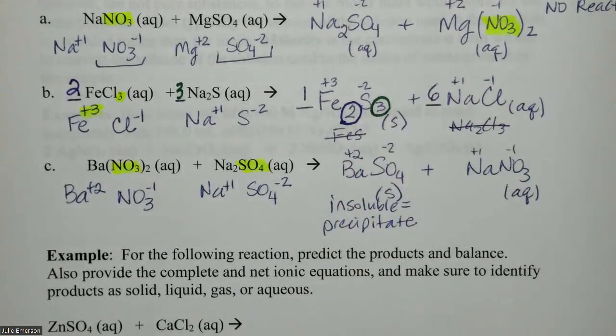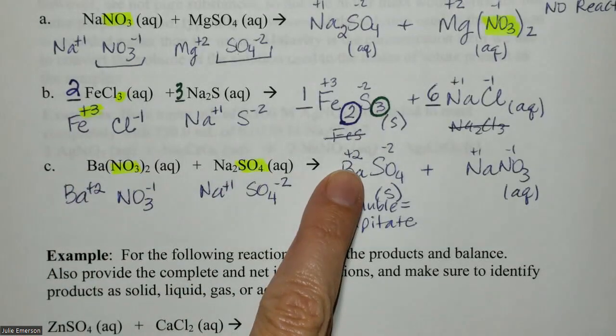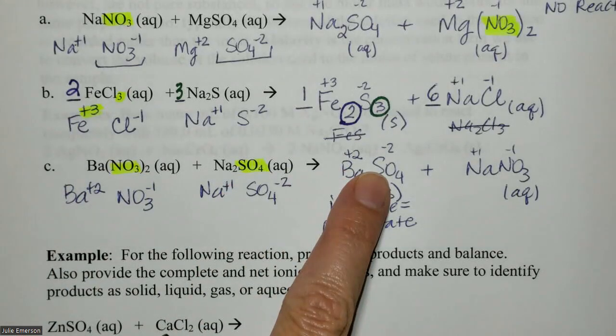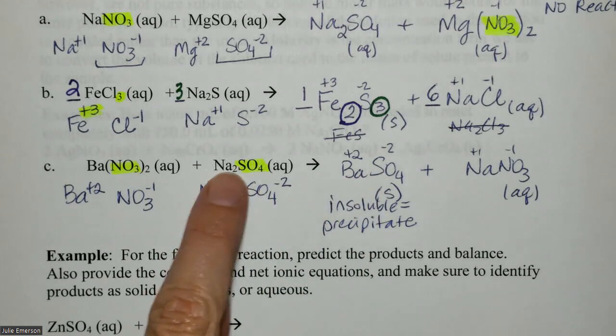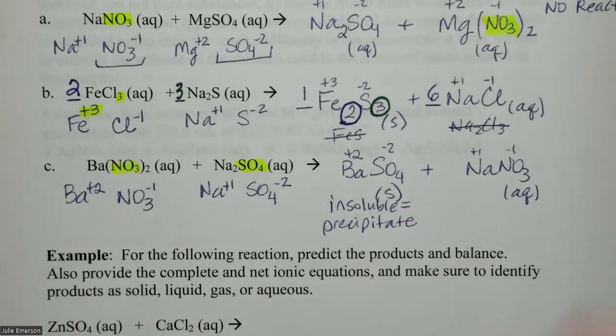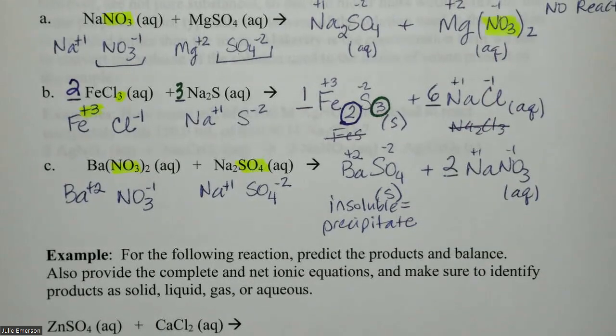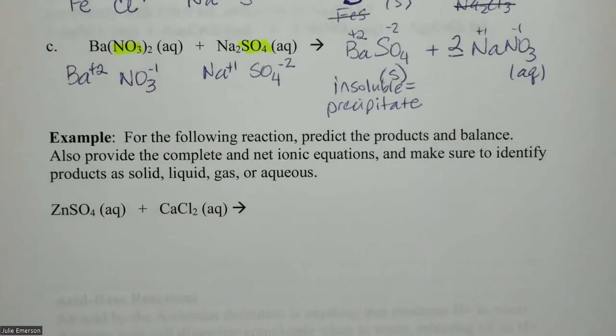Now, last step is balancing with a coefficient in front. 1 barium, 1 barium, 1 sulfate, 1 sulfate, 2 sodiums on the reactant side, 2 nitrates on the reactant side. So sodium nitrate on the product side needs a 2 in front. And now I've got a balanced equation. So balanced molecular equation. All right, let's look at another one.